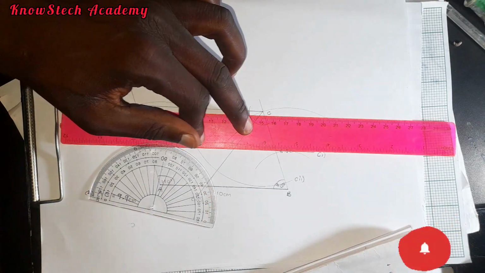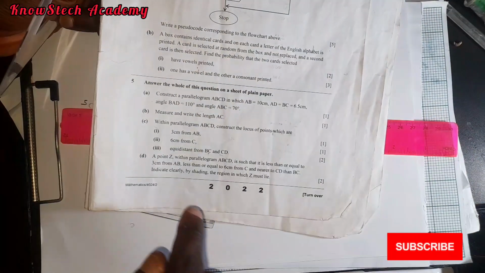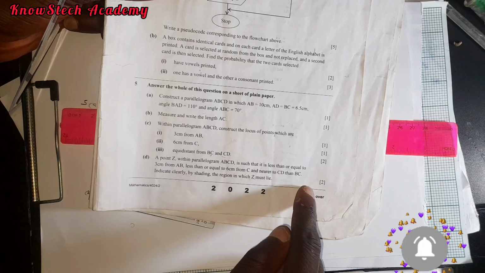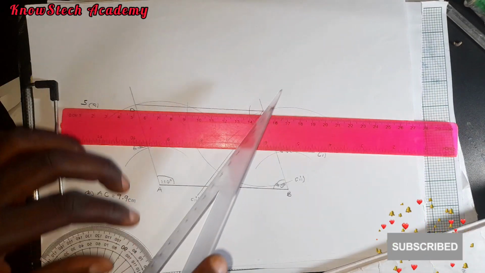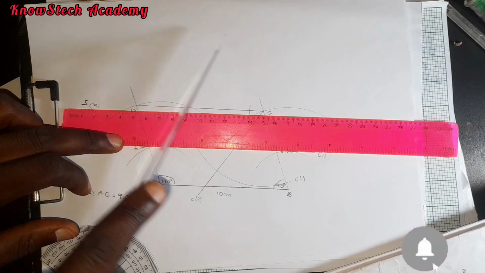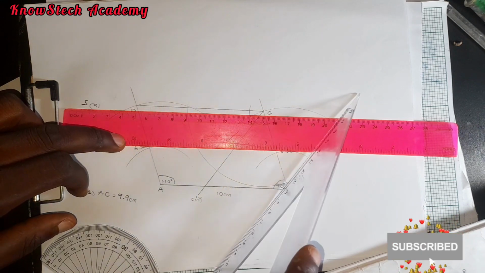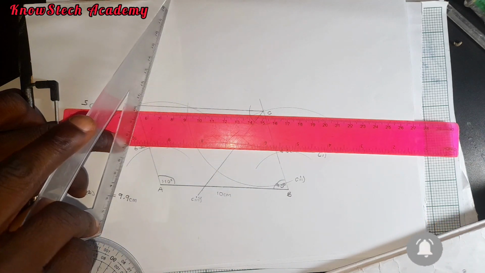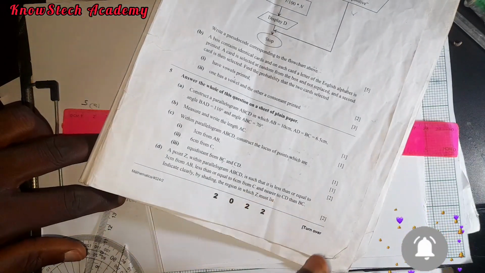All right. Then the last statement is it is nearer to CD than BC. If you look at this line, this side is CD, and this side is BC. So they're saying it is nearer to CD than BC.